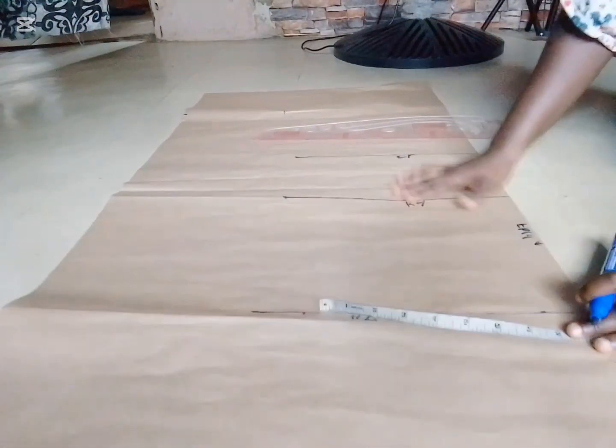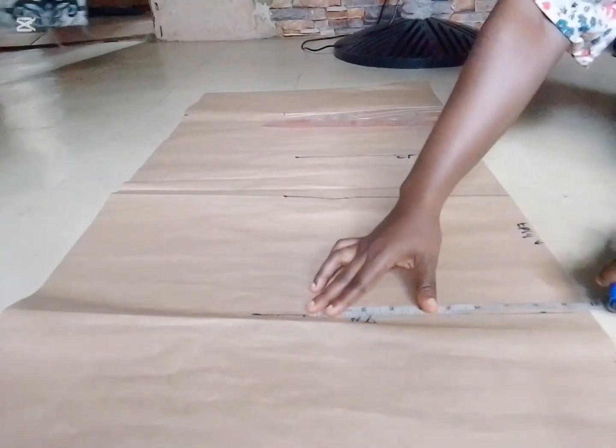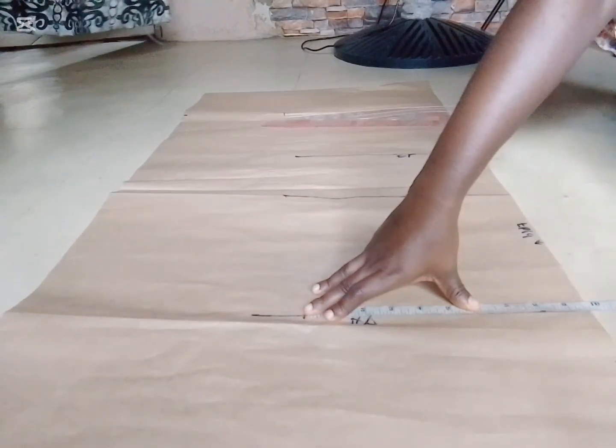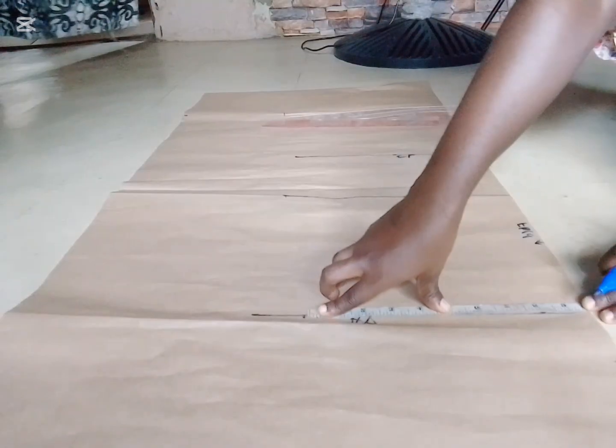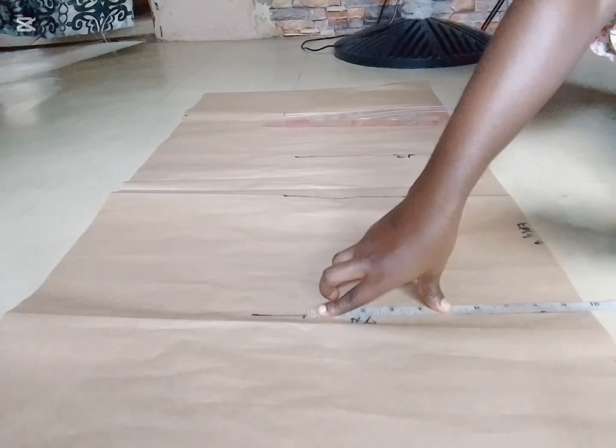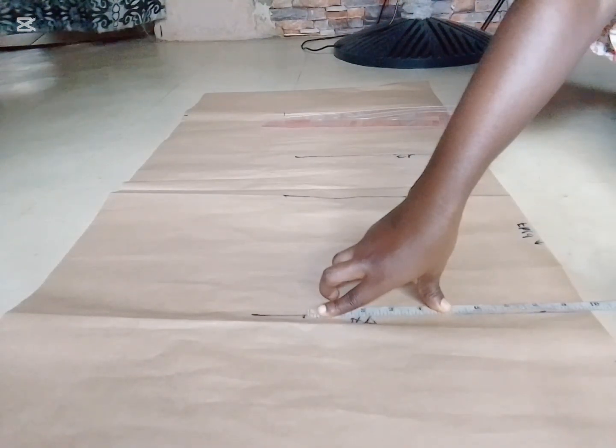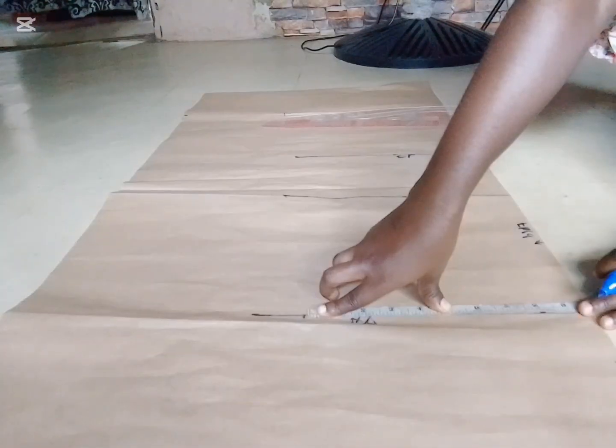Now on the knee length, what I have here is 9.8 and the hip measurement is 39 and half. To get the knee measurement, you have to remove 2 inches or 2.5 inches from your hip measurement. Now 39 and half minus 2.5 inches will give me 37.